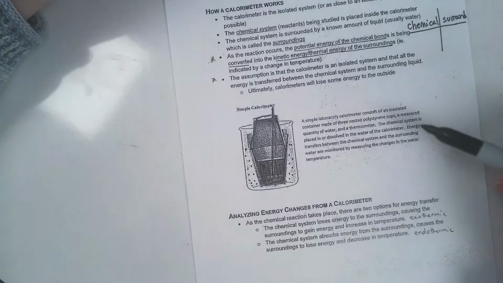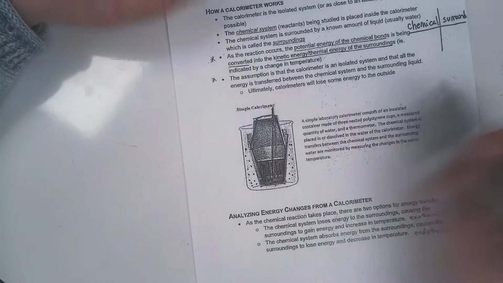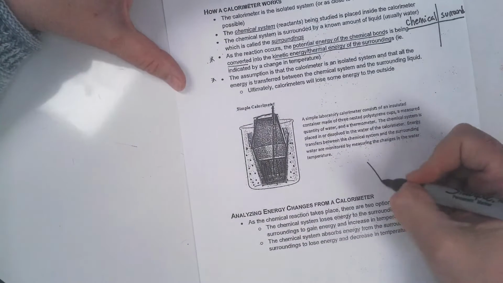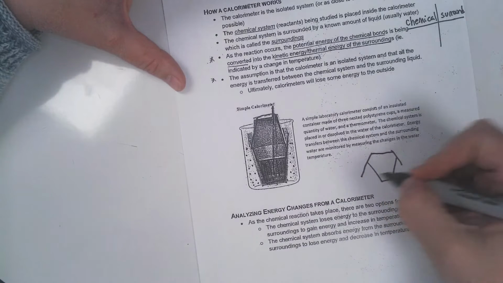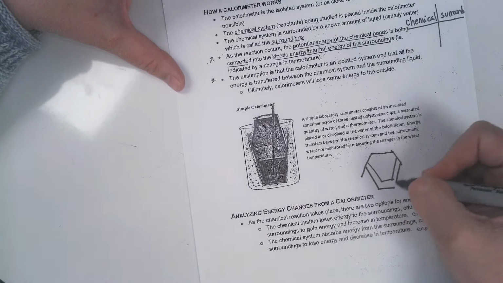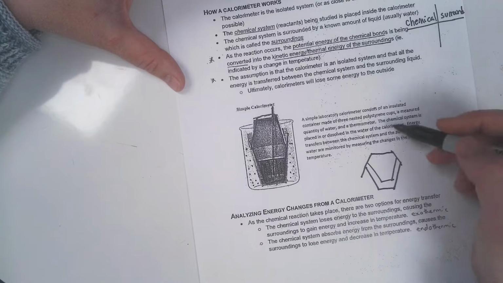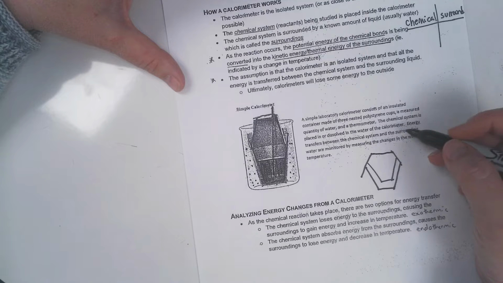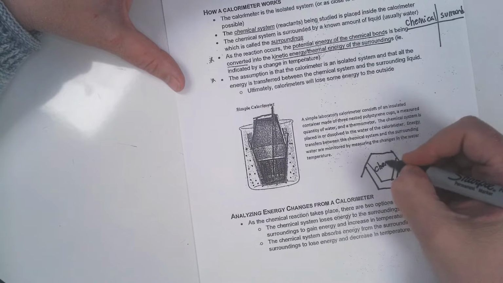So you have three polystyrene cups, a measured quantity of water, and a thermometer. This particular one has a system that looks like this with a cover on it, and then this sits inside of another styrofoam cup. That's what they're explaining here: a measured quantity of water and a thermometer. So the chemical system is placed or dissolved in the calorimeter. This is where the chemical system is.